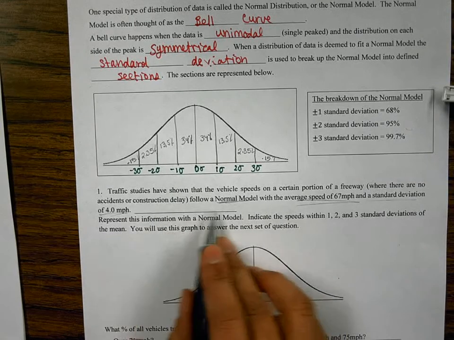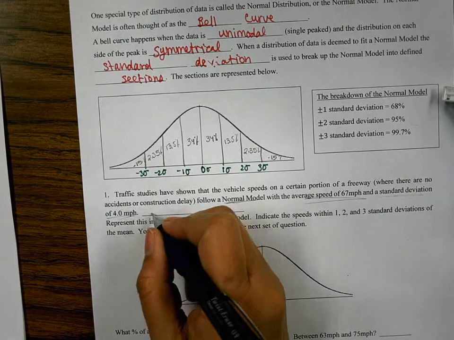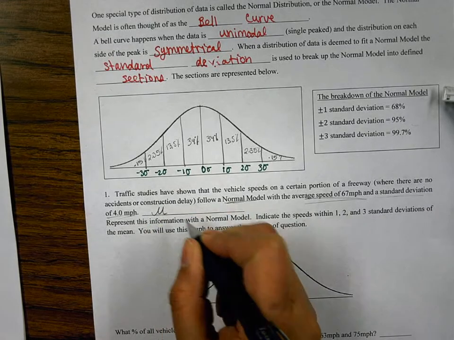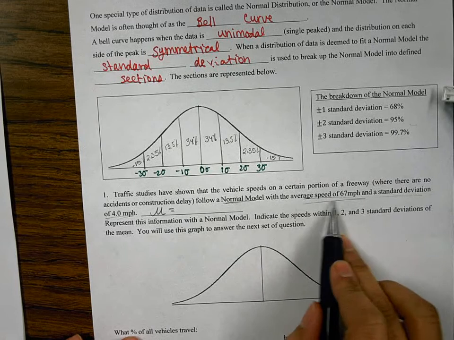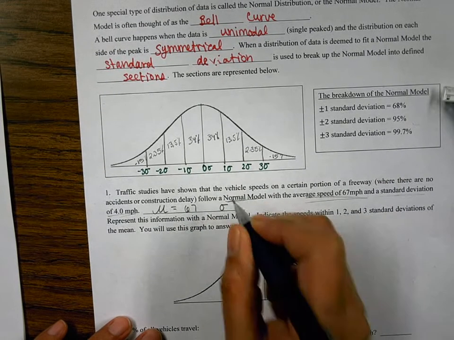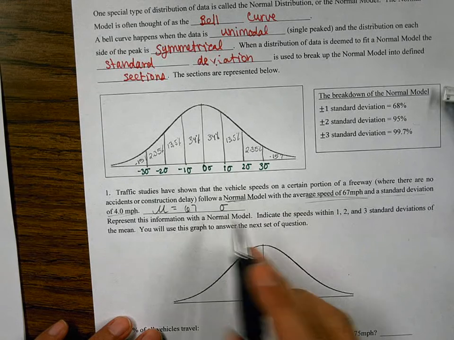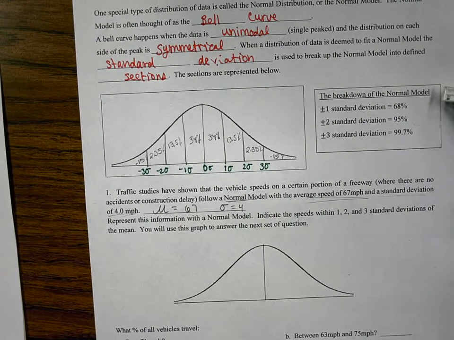I'm going to write it here just as information with our notation. Remember that symbol there, the mu means the mean or the average, and it said the average was 67. And this notation there is standard deviation, and it told us the standard deviation is 4 or 4.0.